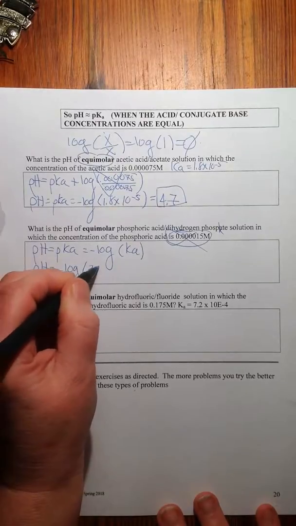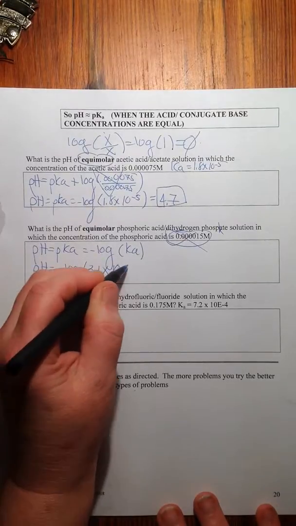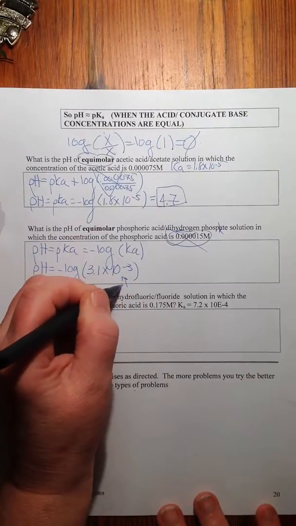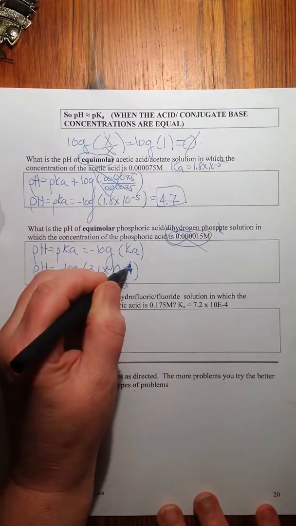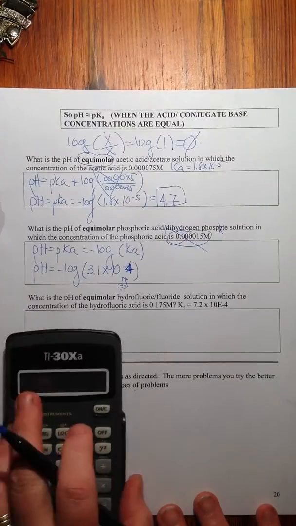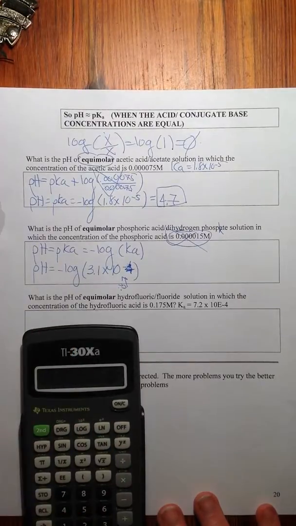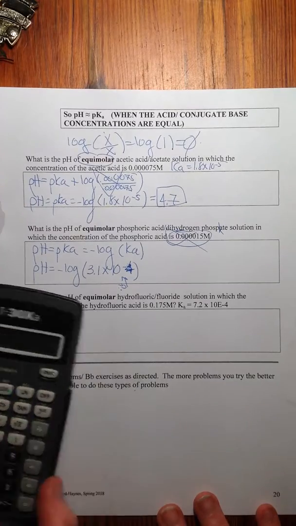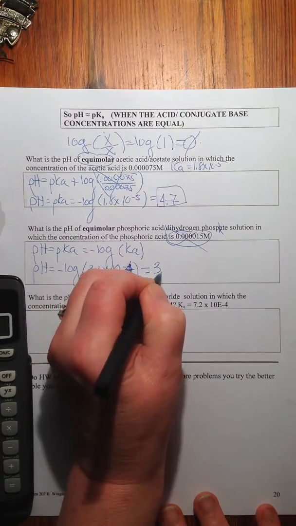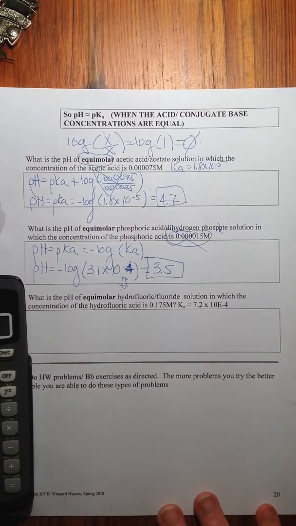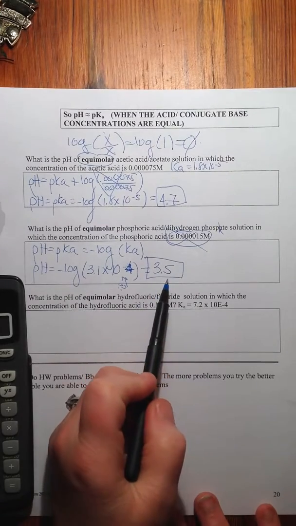I believe it's 3.1 times 10 to the minus 3. I think. Maybe it's a 4. I think that's a 4. Okay, so we're going to go with that. Okay, so 3.1 EE negative 4, log, 3.5. Okay, not a good biobuffer.